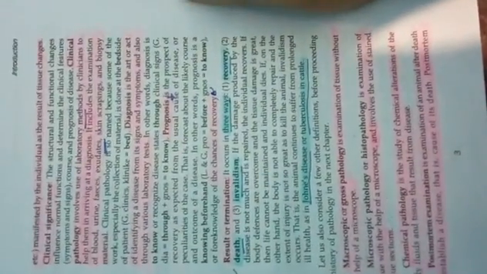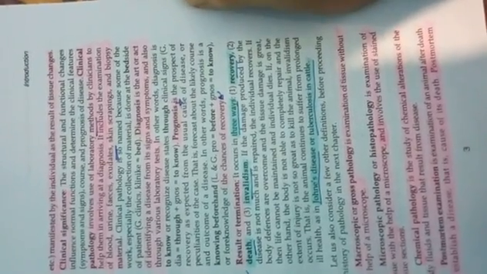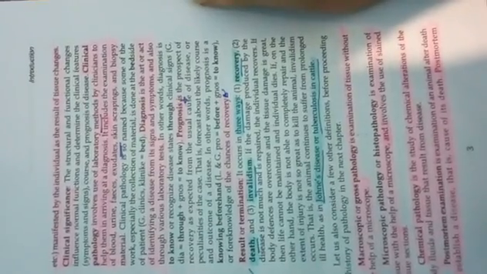Next is result or termination. Now, result or termination occurs in three ways. See how a disease progresses. First, the disease will initiate, then it will progress, then it will terminate or conclude. So it will conclude in three ways: recovery, death, and invalidism.